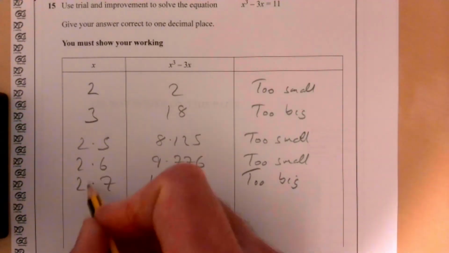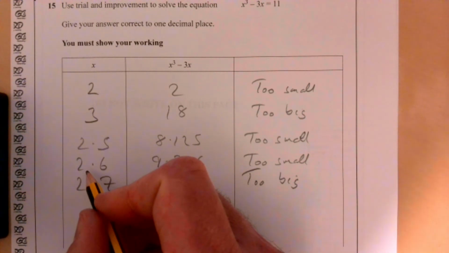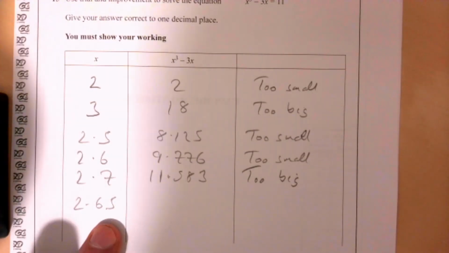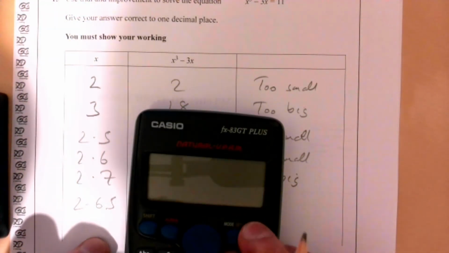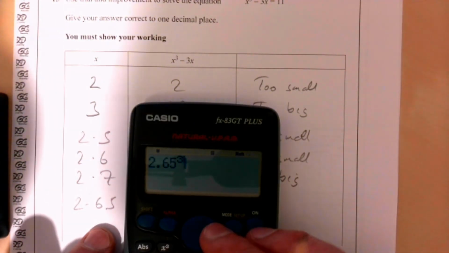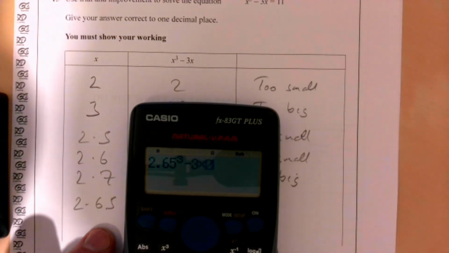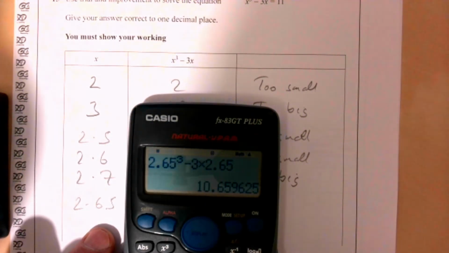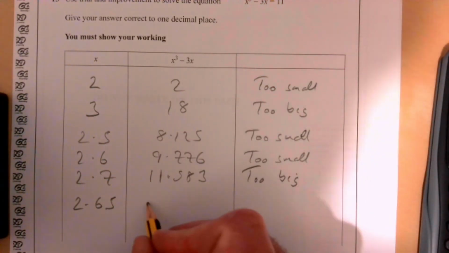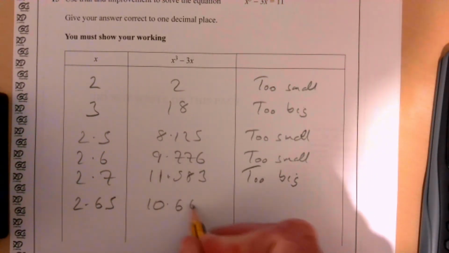We have to find halfway in between these two just to make sure. So 2.65 is a number we most definitely need to check. So 2.65 to the power 3, take away 3 times 2.65. And that gives me 10.66.